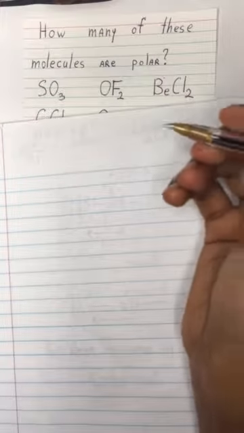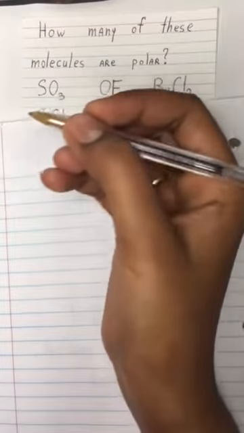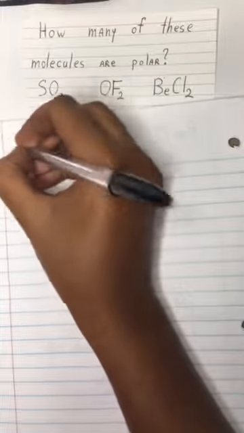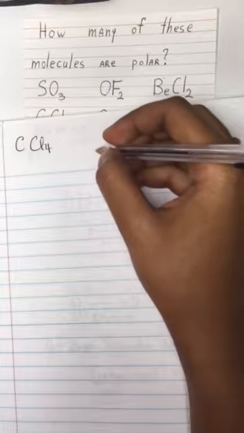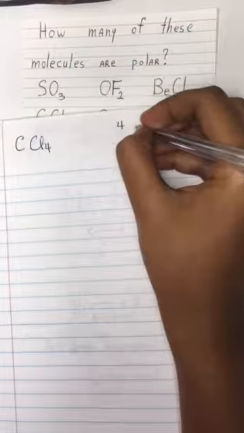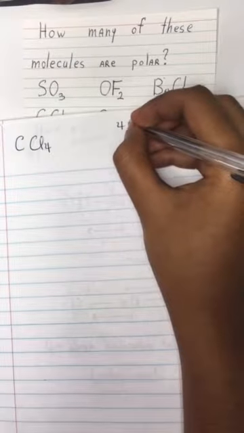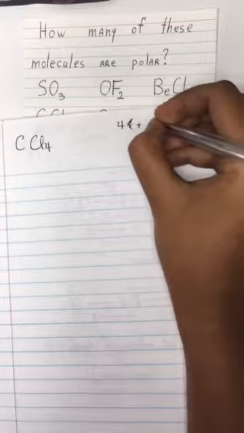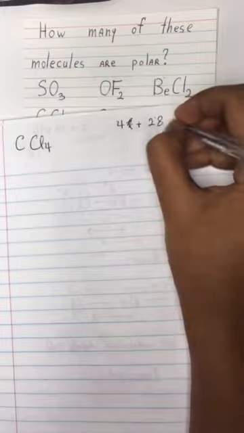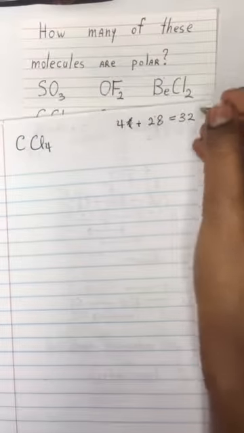Now let us draw the Lewis structure for carbon tetrachloride, or CCl4. Carbon has 4 valence electrons, and each chlorine atom has 7, so 4 times 7 is 28. 28 plus 4 equals 32. This molecule has 32 valence electrons.